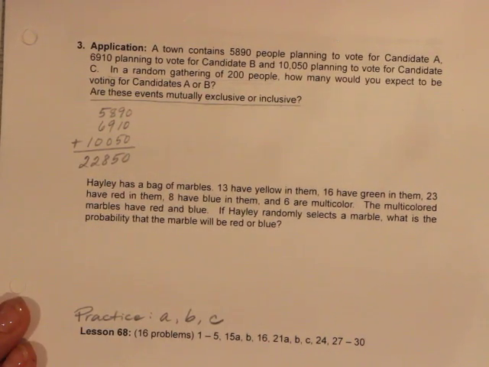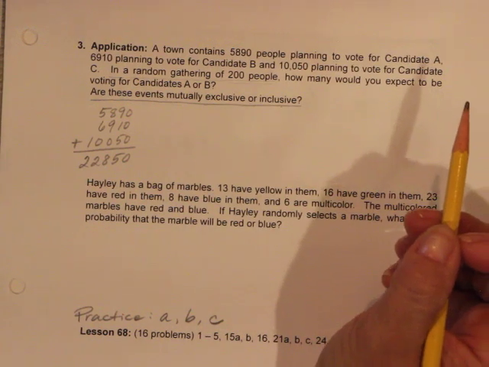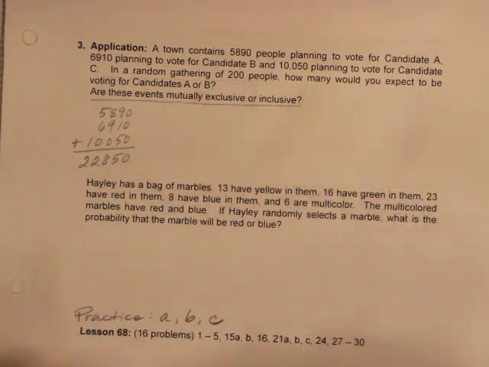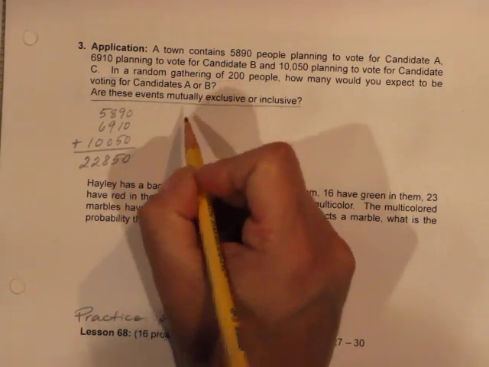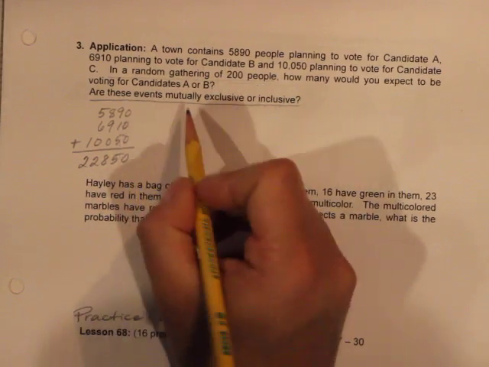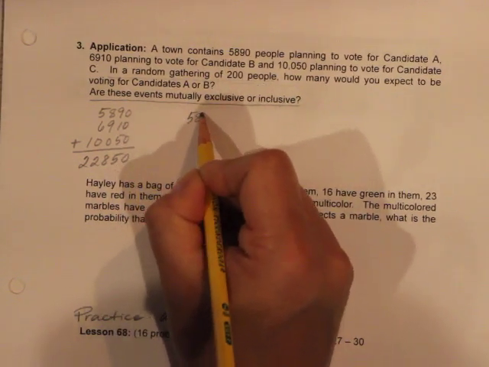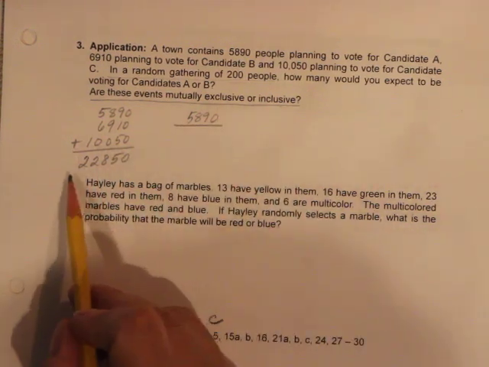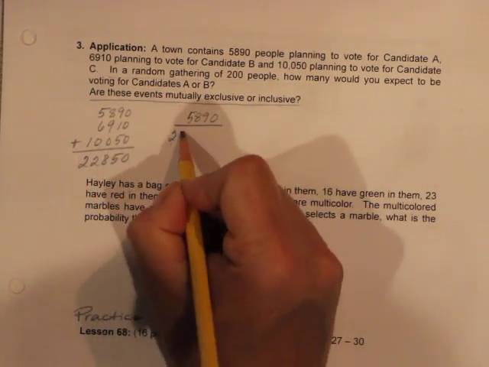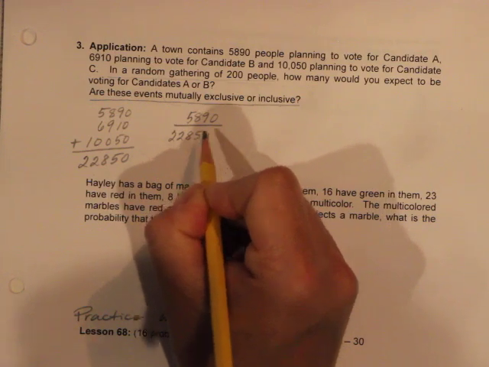Now, we want to know, how many would you expect to be voting for A or B? Okay? For A or B. A, we know, is 5,890 out of this number here. This is the total number of people who are voting, 22,850.